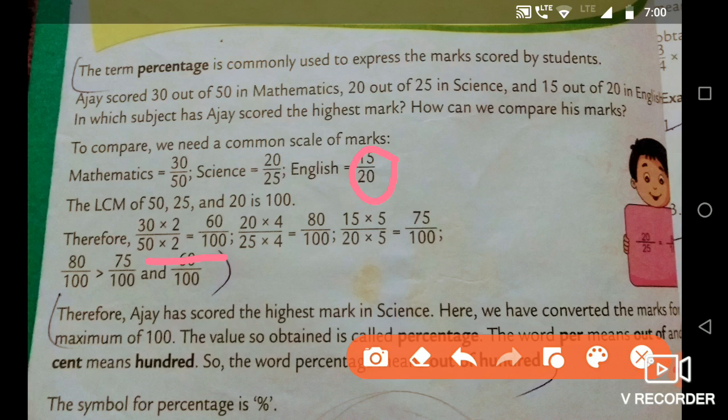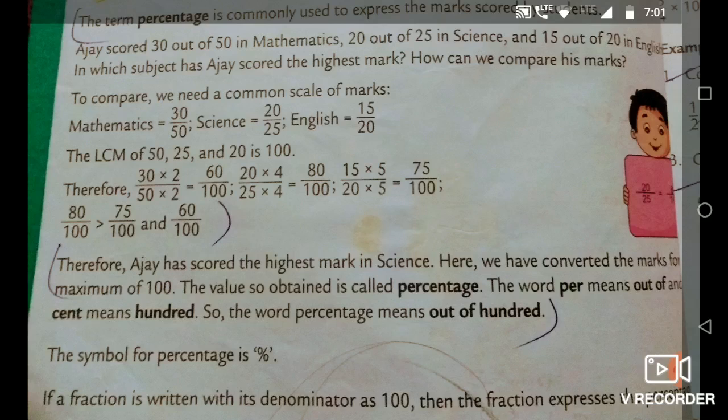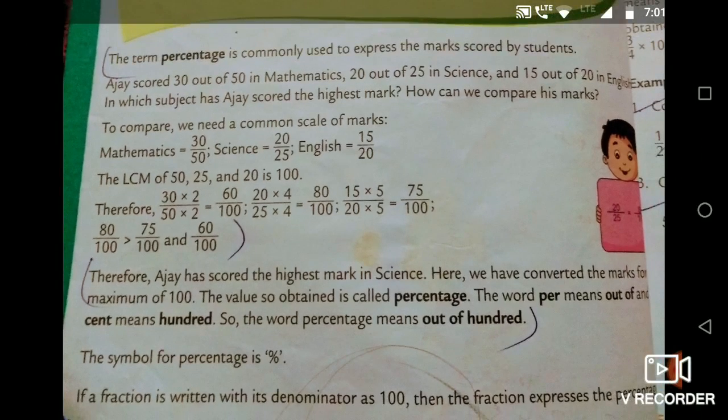In the same way, multiply in the numerator: 20 into 4. Next multiply 20 with 5 equal to 100. Change the numerator 15 into 5, 75. So 80 upon 100, 75 upon 100. Therefore, Ajay has scored the highest mark in science.